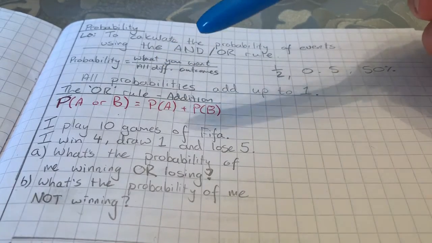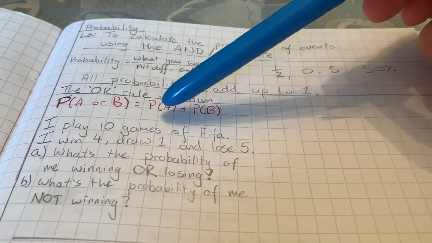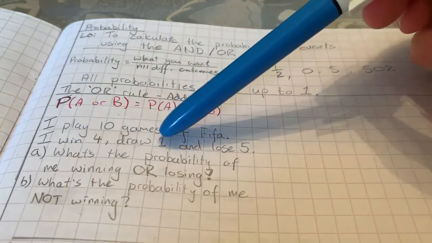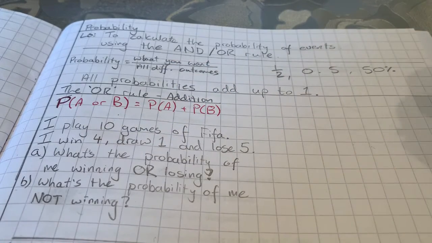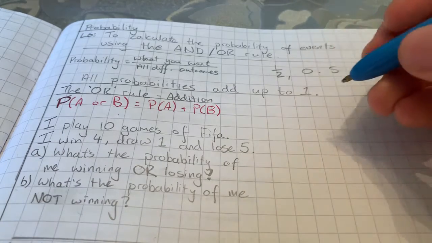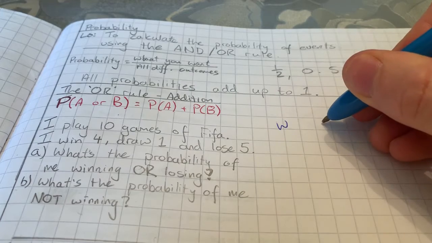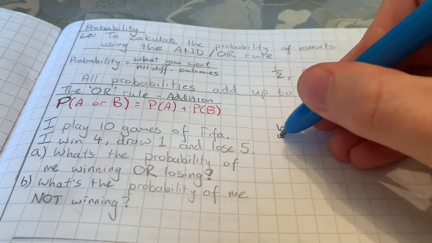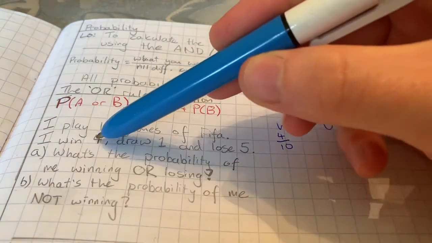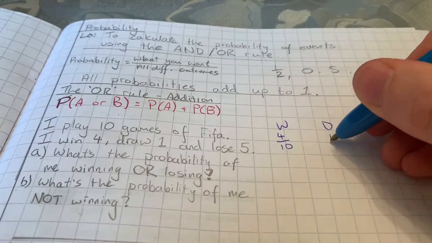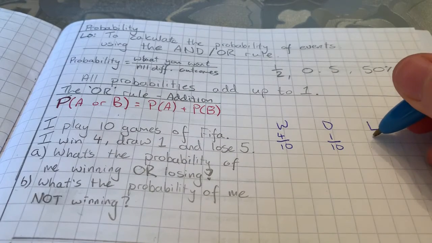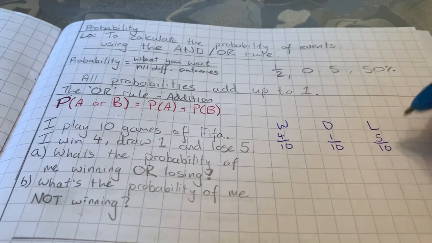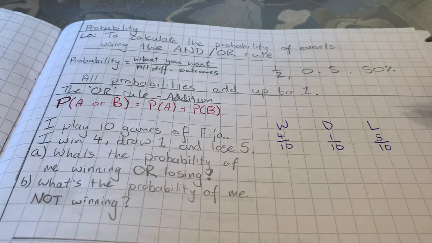Now, I'll put this into an example to help you. So I play 10 games of FIFA. I win 4, draw 1, and lose 5. Maybe I'm not very good at FIFA. So if we start off here, we can just calculate what the probability of a win, a draw, and a loss is. So probability of a win, 4 over 10, because I win 4 out of 10. Draw is 1 over 10, and a loss is 5 over 10. You can simplify these fractions or turn them to decimals if you want. I'm going to just keep them like this for this problem.